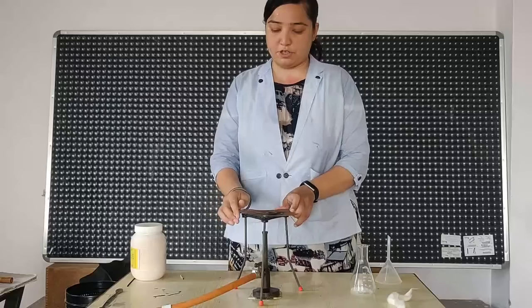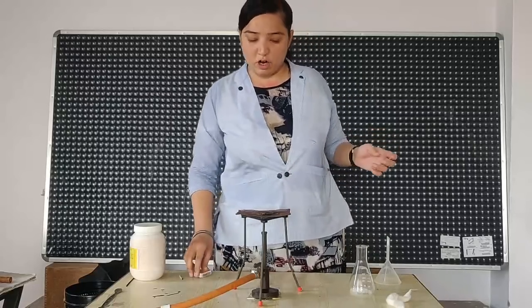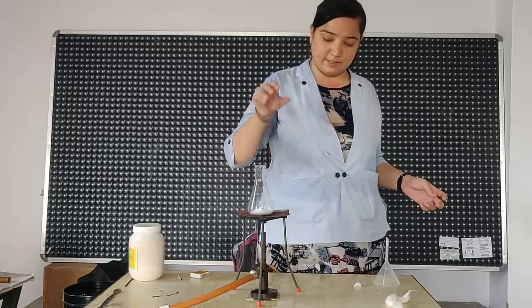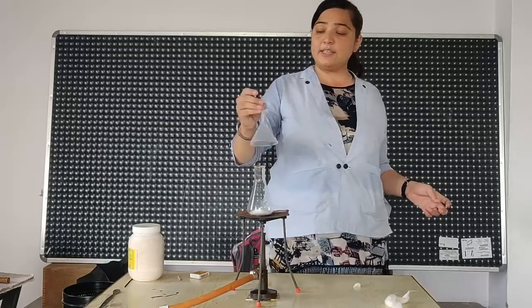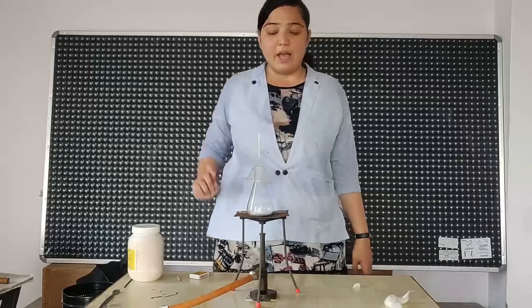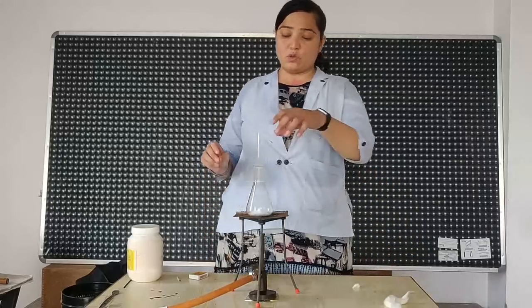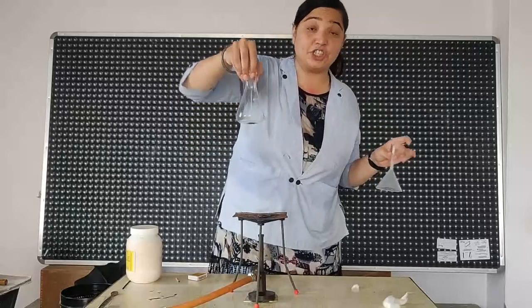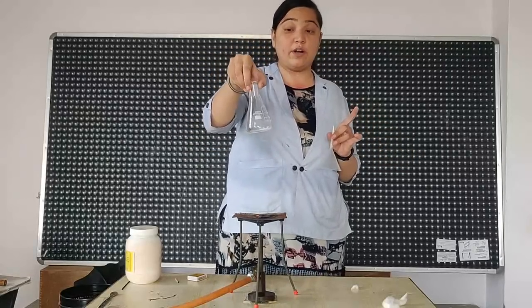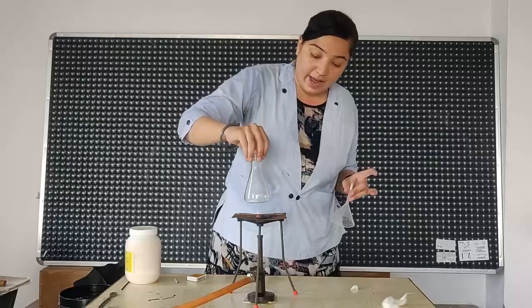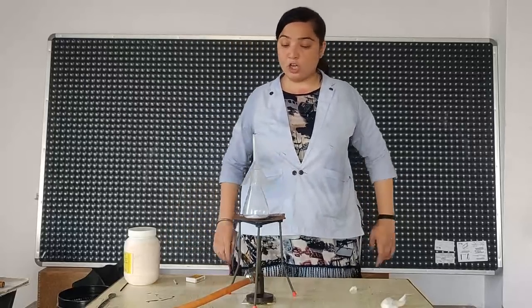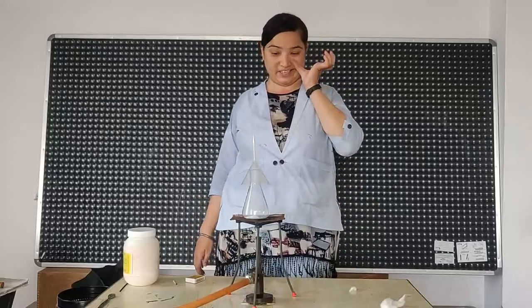Now we'll put the wire gauze over it and on it the conical flask, and above it this inverted funnel. You saw first this funnel as totally clean. Just observe how it is totally clean. After some time, let's wait and watch what is happening.